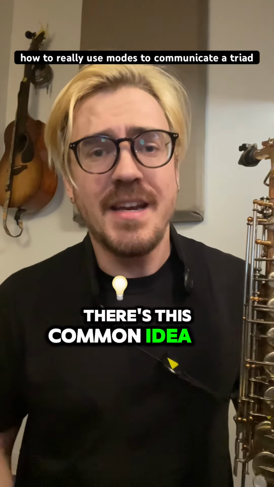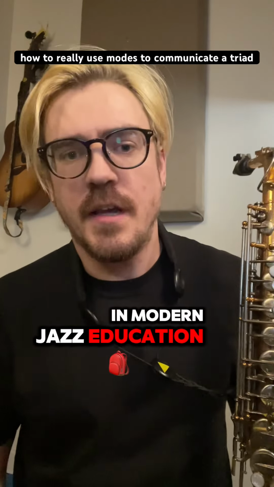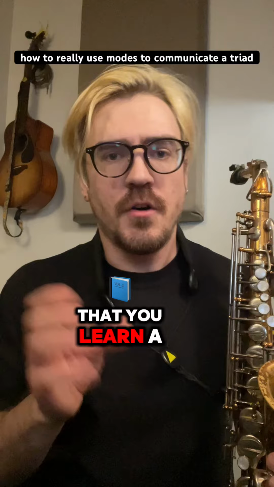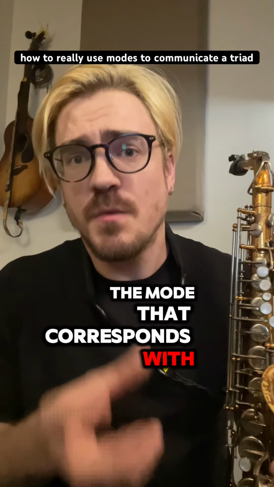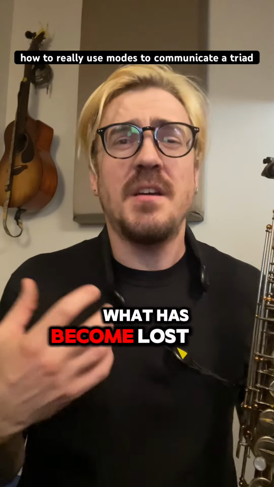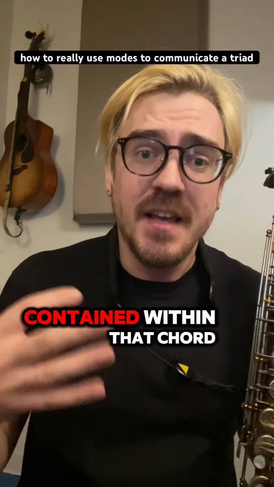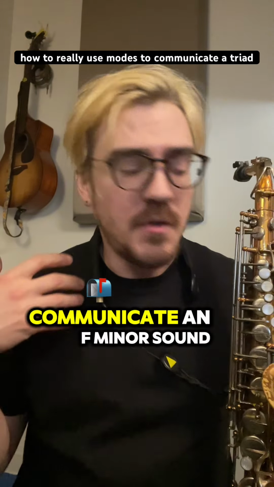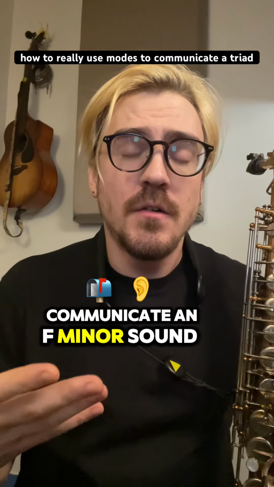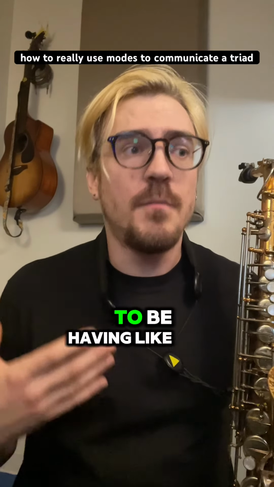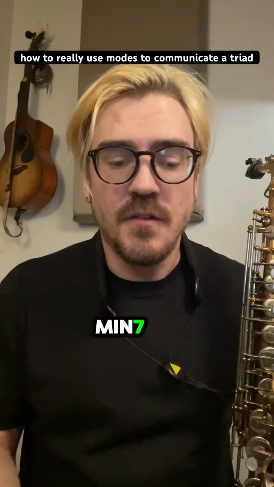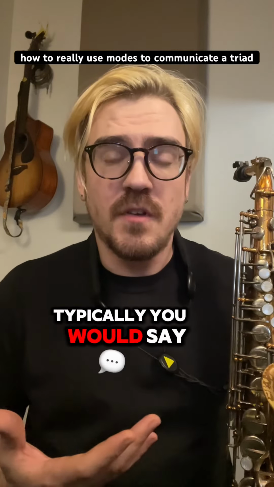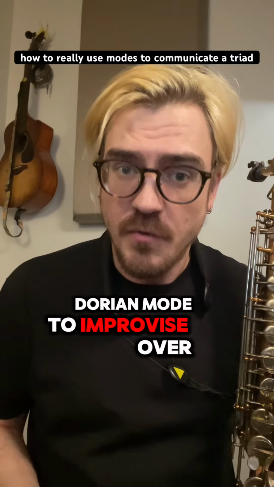There's this common idea in modern jazz education that you learn a chord and then you learn the chord scale, the mode that corresponds with that chord. What has become lost is the triad that's contained within that chord. So if I want to communicate an F minor sound, but I want it to have a 2 function, so F minor 7, typically you would say you're going to use the Dorian mode to improvise over that.